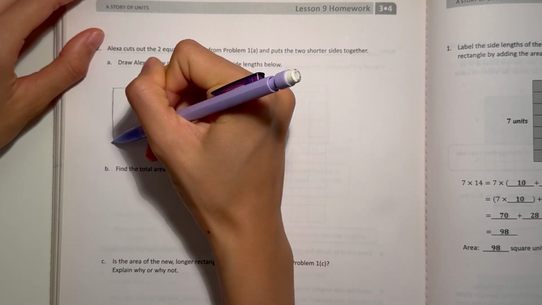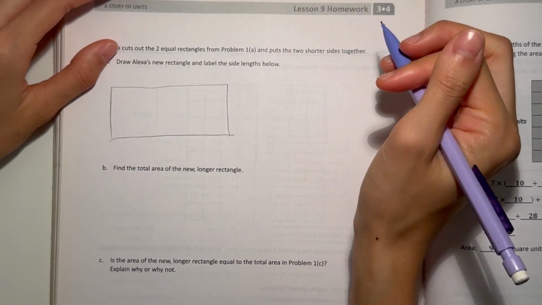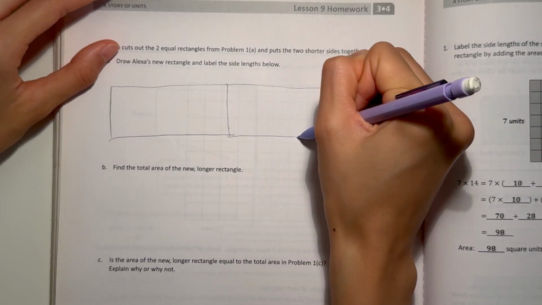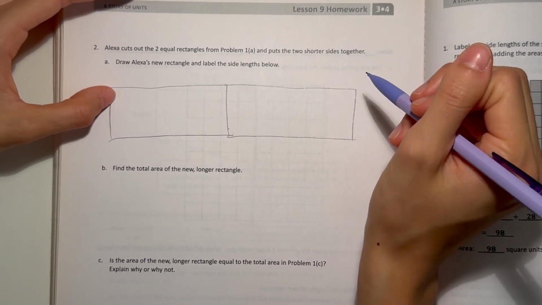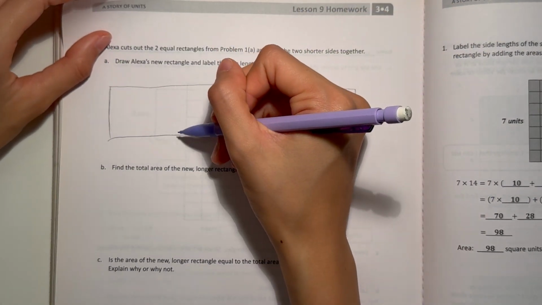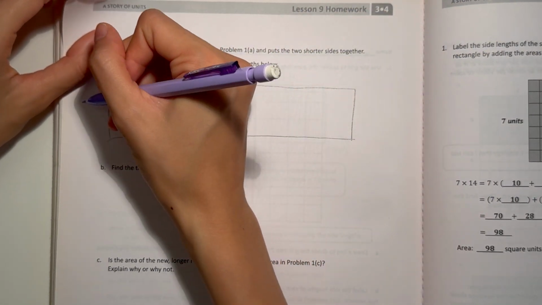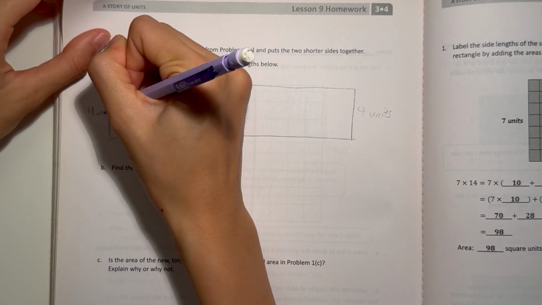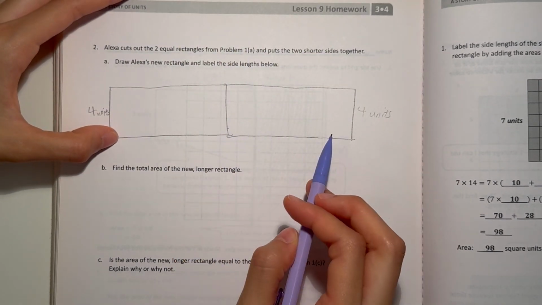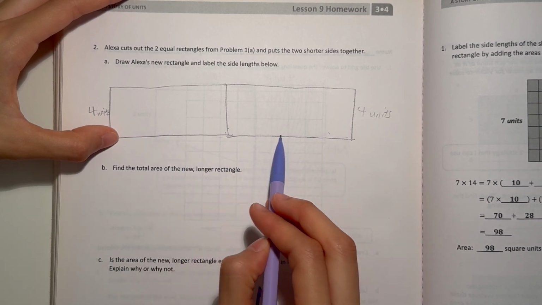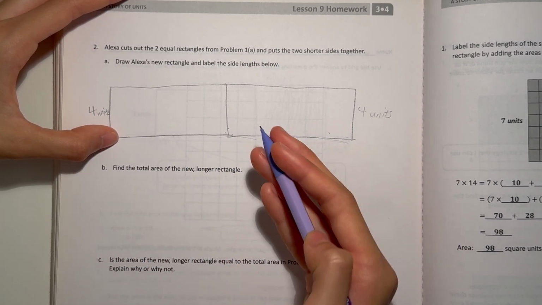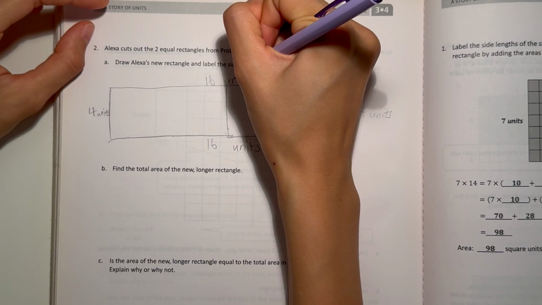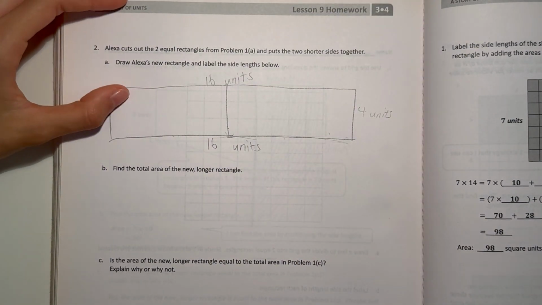So we can think of it this way. This is our first rectangle, and she put the shorter sides side by side. So now this is where our second rectangle goes. This is the new rectangle that she created. So our original one was 4 by 8. So this side will still remain the same, 4 units, 4 units. But each side was 8. So now that we've connected, this would be one whole side, which means 8 plus 8 is 16. So here is 16 units. The opposite side would also be 16 units. So we label the side lengths.